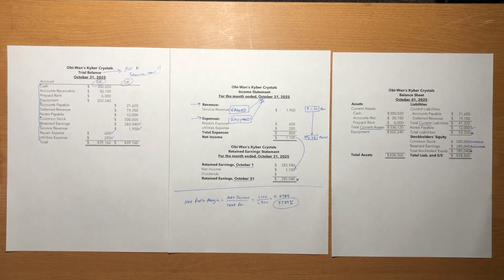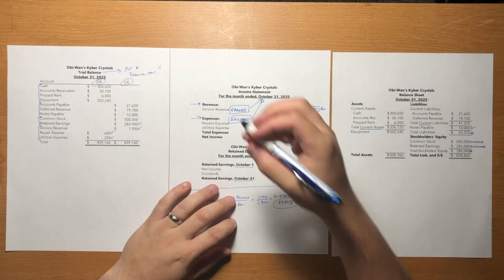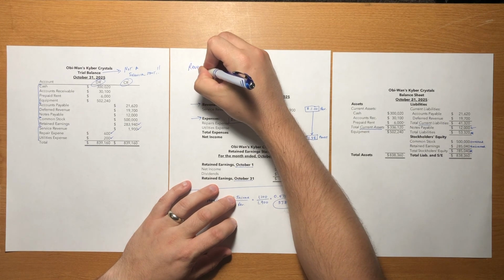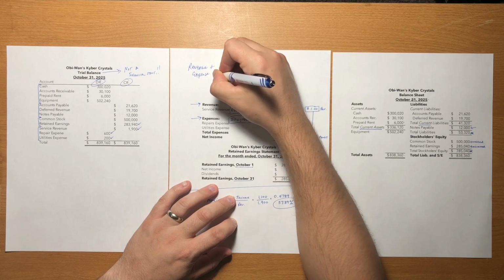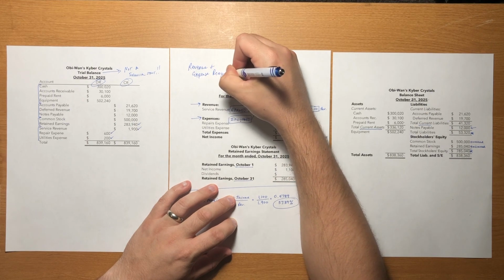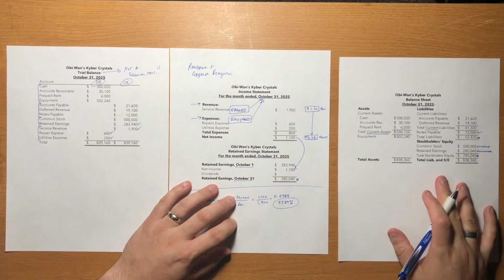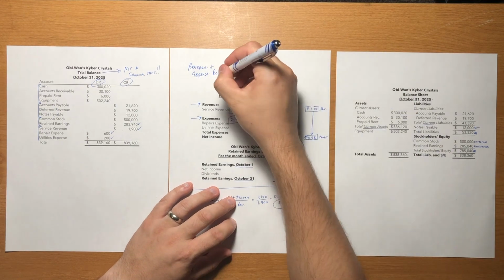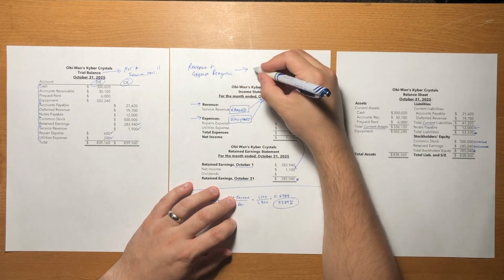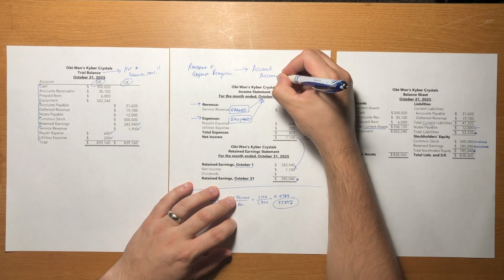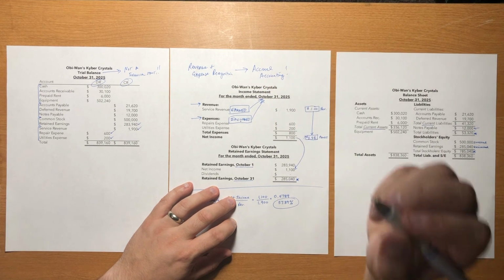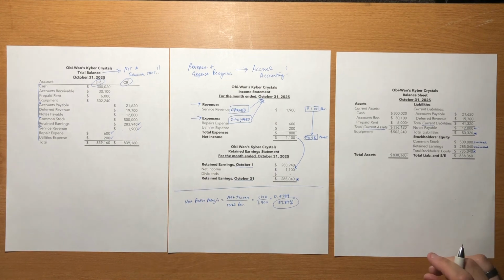If we are following these two principles, revenue and expense recognition, this is what is called accrual accounting. And it's what most businesses, especially big corporations, have to do. It's the type of accounting that they have to carry out.